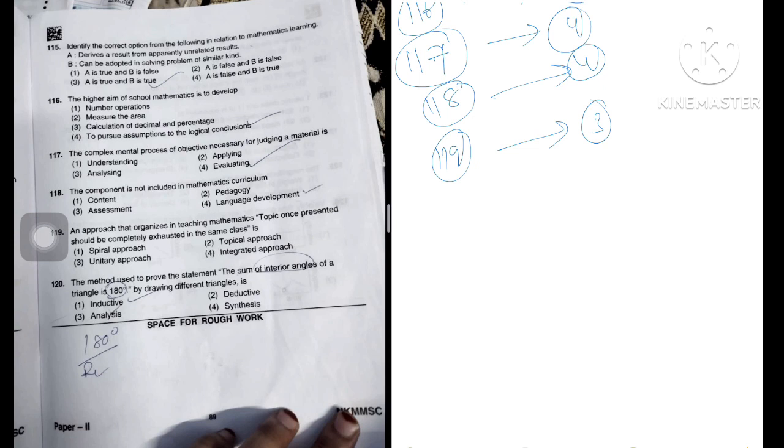Spiral approach, topical approach, unitary approach, integrated approach. It is the third one, that is the unitary approach. The method used to prove that the sum of interior angles of a triangle is 180 by drawing different triangles is deductive.